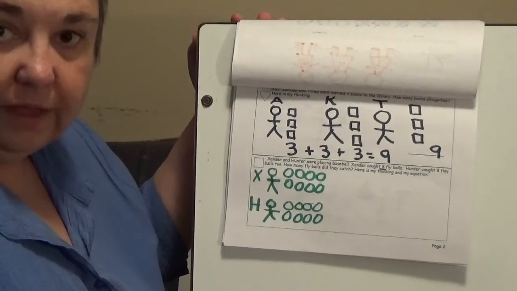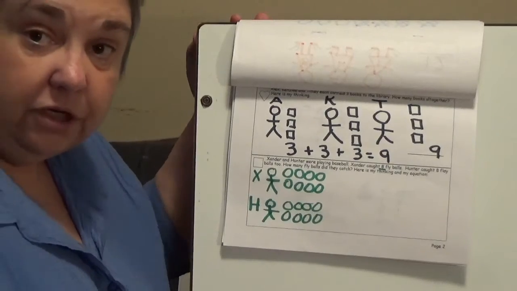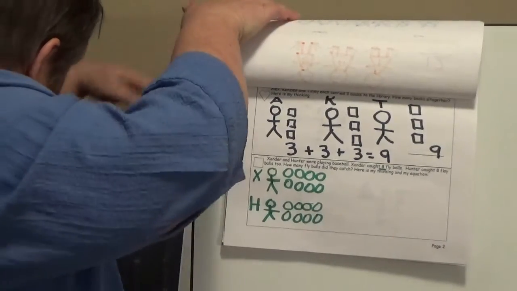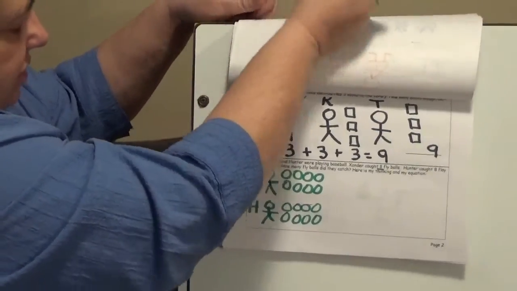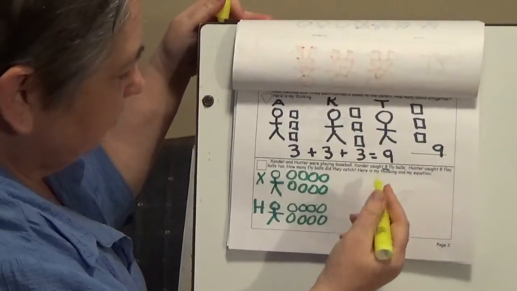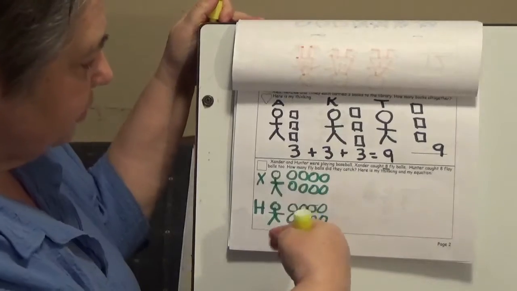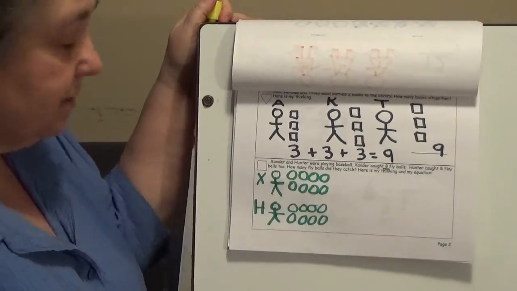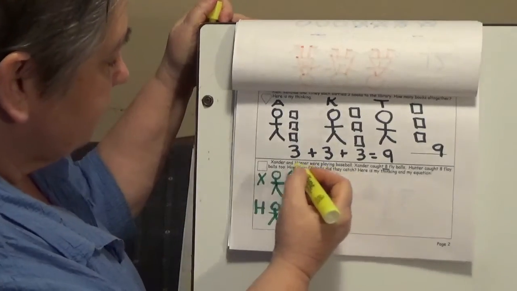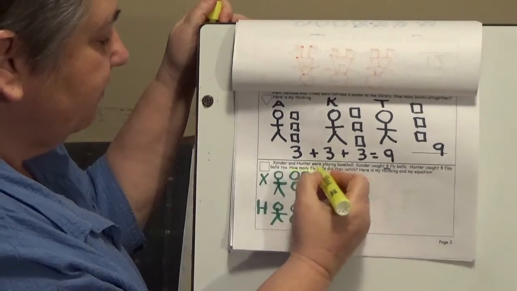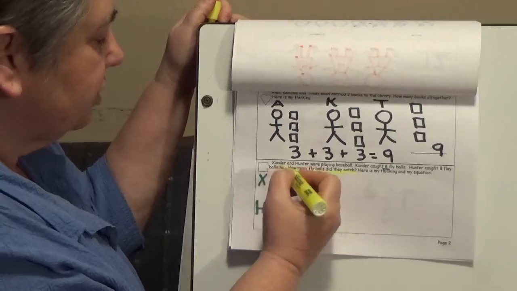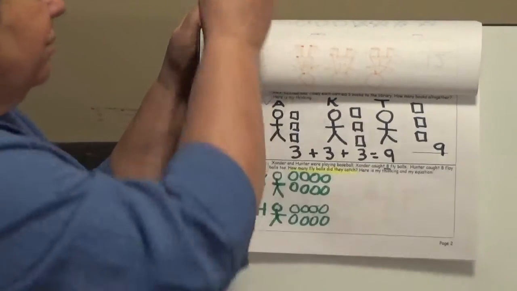We have to do our thinking, so the picture, and we have to do an equation. We're not comparing the two to see who has more and who has less. Our question is: how many fly balls did they catch? That's what we want to find out.